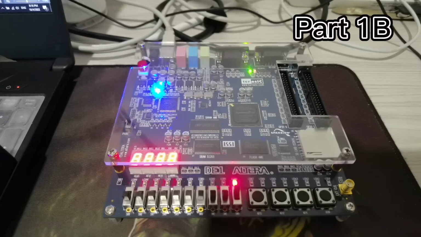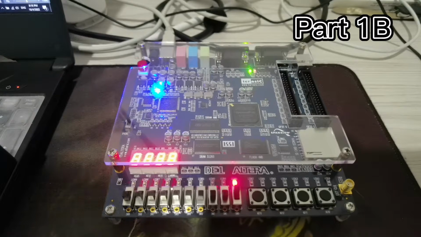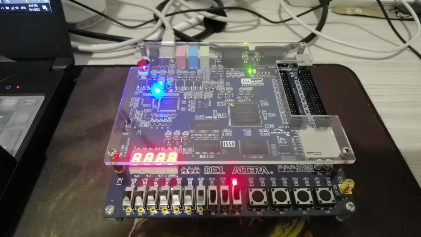Part 1B requires the student to design the light chaser system. The default clock frequency of the Altera board is 50 MHz, which is too fast for the user to see the changes of the light chaser. So I divided the 50 MHz down to a smaller frequency so that we can observe the changes of the light chaser on the Altera board. After calculating the bits, a 25-bit counter is used in part 1B.